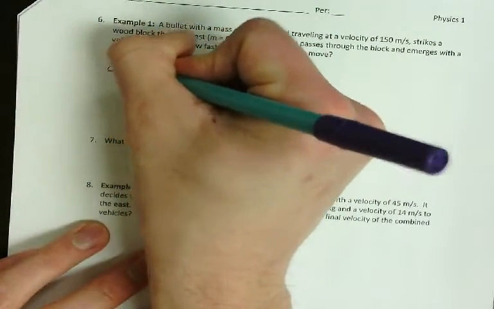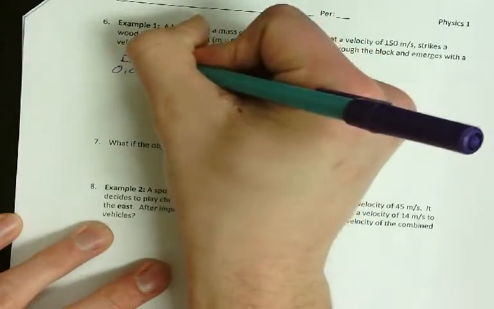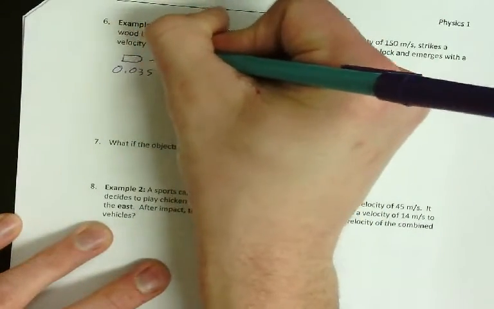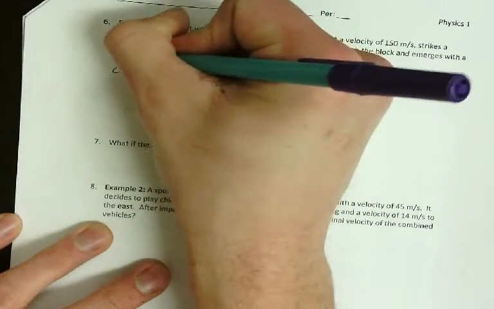It has a mass of 0.035. It has a velocity of 150 meters per second. So that's velocity. We'll call this 1, so just put a 1 in it.